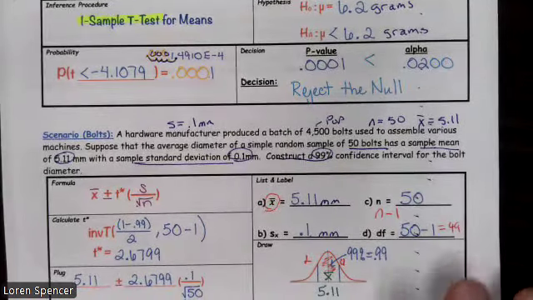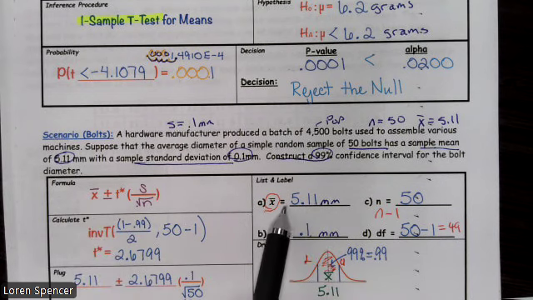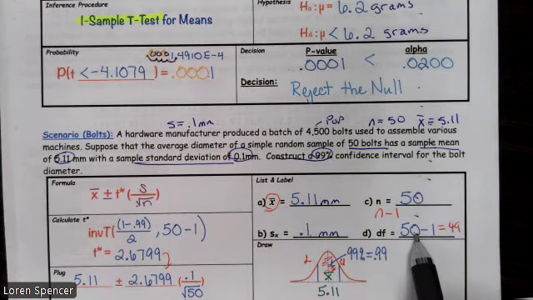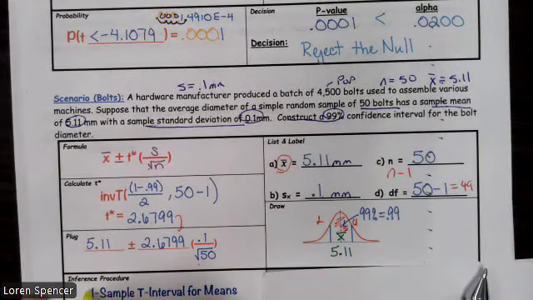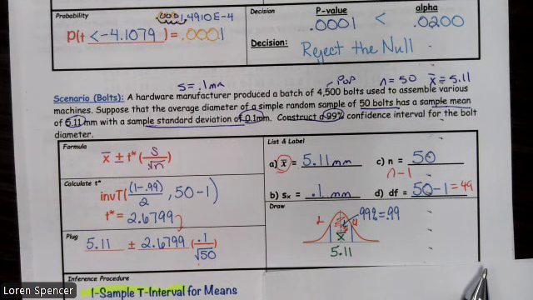Well, if I plug into my formula, we're just plugging 5.11 in for x bar. We're plugging in the t star, which we calculated right here, so that came from here. 0.1 was our standard deviation, and the square root of our sample size of 50. Well, even though we have a sample size of 50, we only took one sample. So this is a one sample t interval. Specifically, it's for means, but one sample t interval.